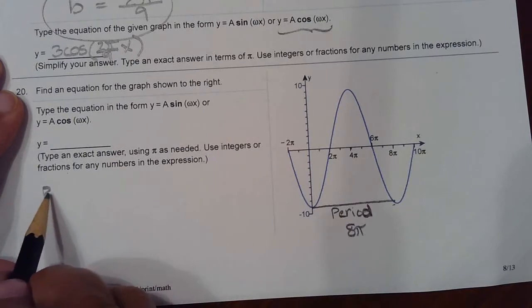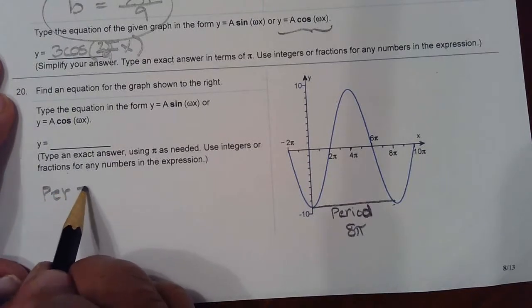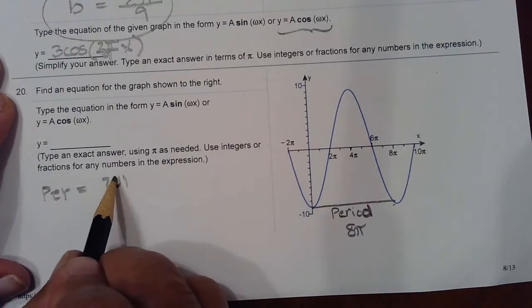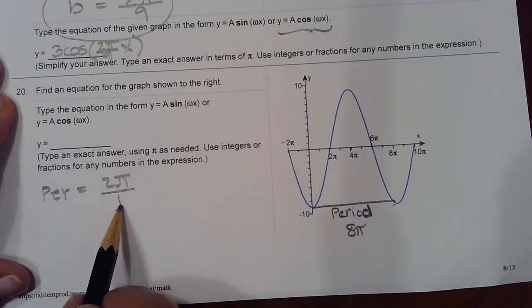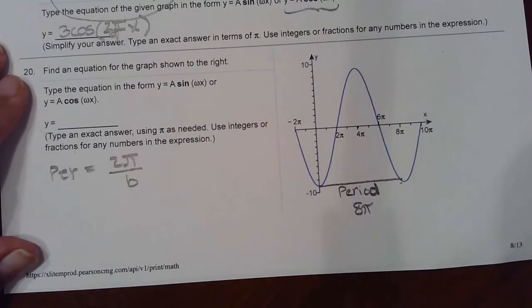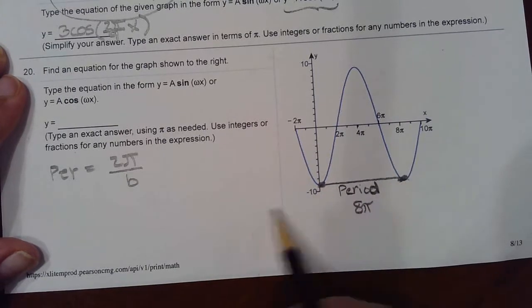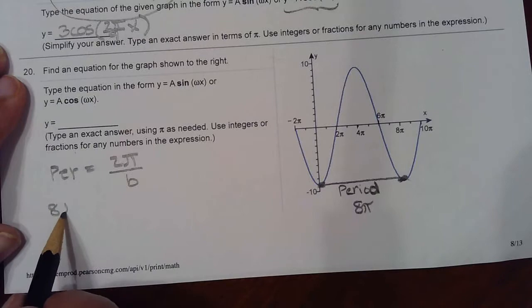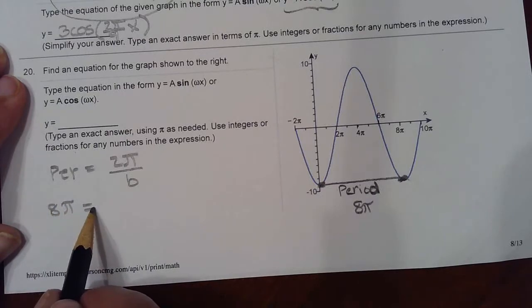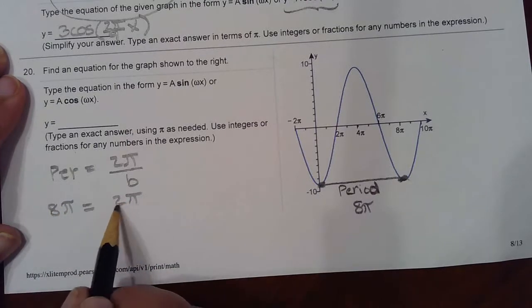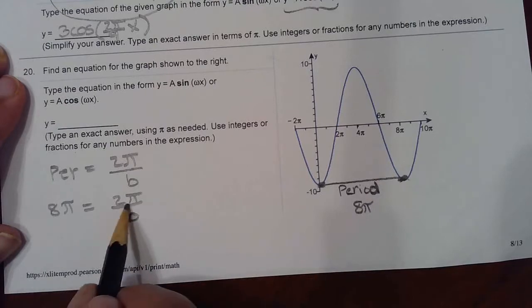Take out the period formula, just like I did in number 19. Formula for sine or cosine period is 2 pi over b. Go and take the period, which you've observed by going from min to min. It's a distance of 8 pi, and put it right in there for the word period. Copy the right side of the formula and solve for b.